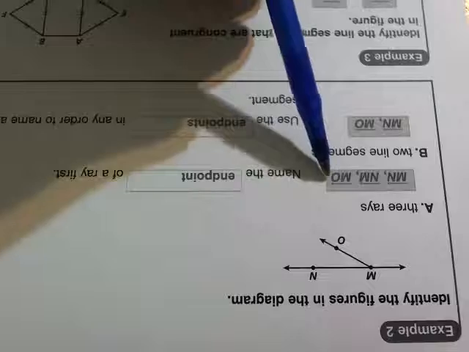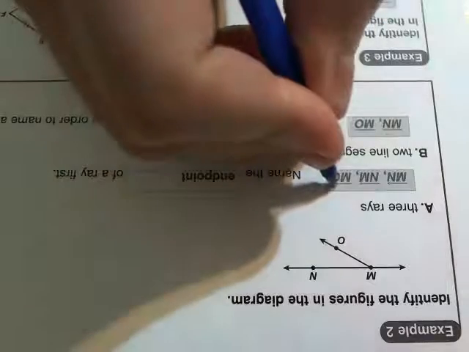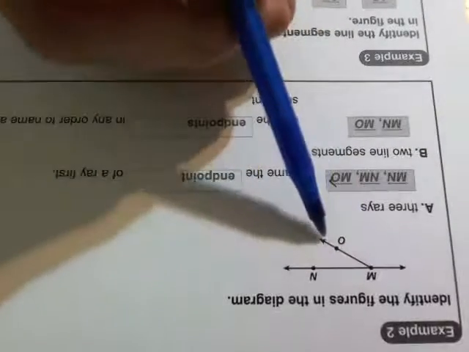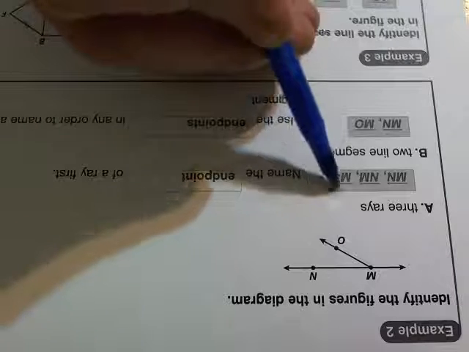So we're going to go ahead and write that as MO, and you put the arrowhead in the labels. Again, I'll make the arrowhead bigger so it's easier to see. That arrowhead goes on the same side as it is in the illustration. So as you can see, comparing M to O, the arrowhead is closest to the O side, so we put the arrowhead over the O.